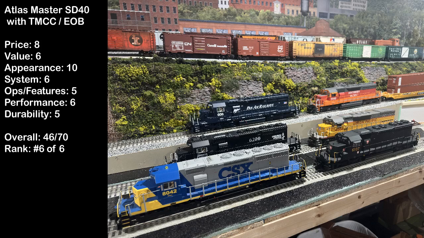So if you like this operating system and you like the way they look, and they are beautiful, every last one of them, there's several different models that they've released. This one just obviously just being the SD40s that we're reviewing. They are absolutely gorgeous, and it doesn't matter which one you get. The Atlas models, they're truly models.